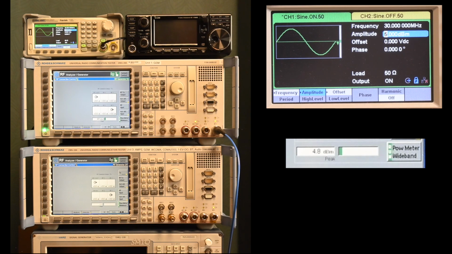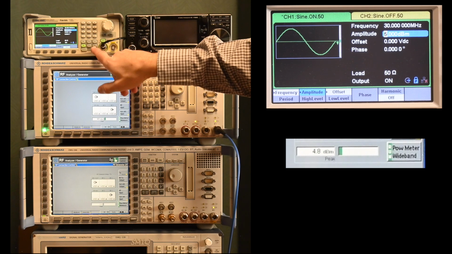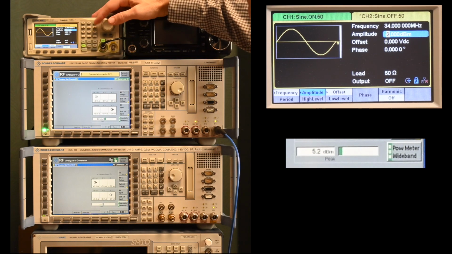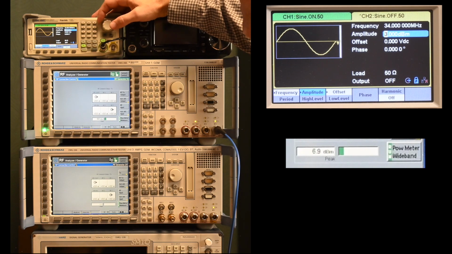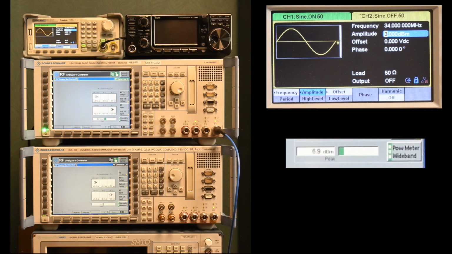Okay, now I'm going to add a second signal here, and so I would expect this level to go up. I'm changing to channel 2. I'm also going to increase that one, and I'm going to bring it to, let me see where I'm going to set it, 3 dB. So I'm sending in a 5 dB tone and a 3 dB tone, and I measure 6.9.